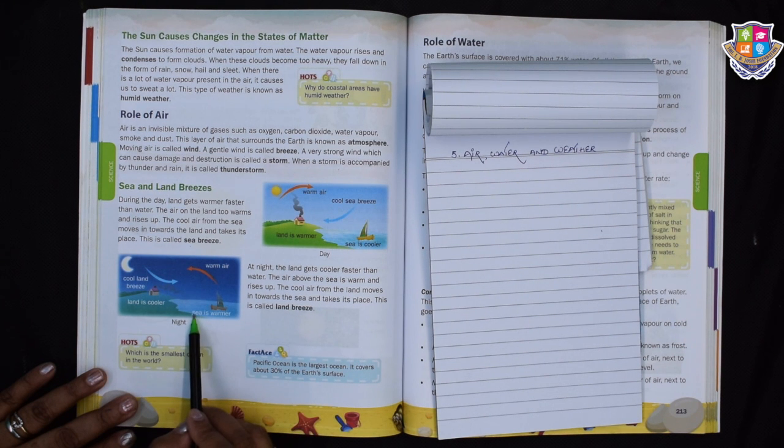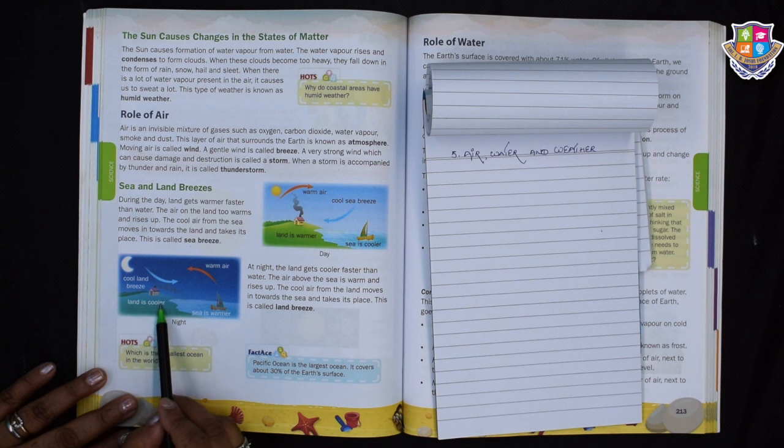Now this is the sea here, how the sea is warmer. Here the land is cooler. This is cool land breeze and this is the warm air.